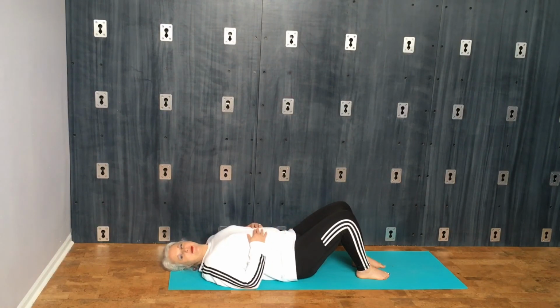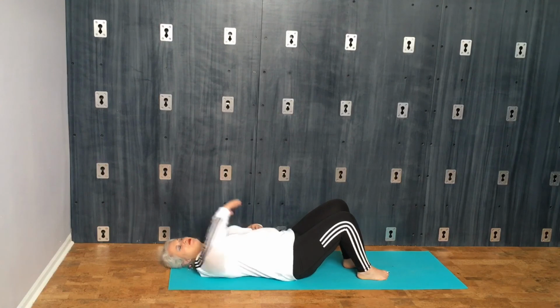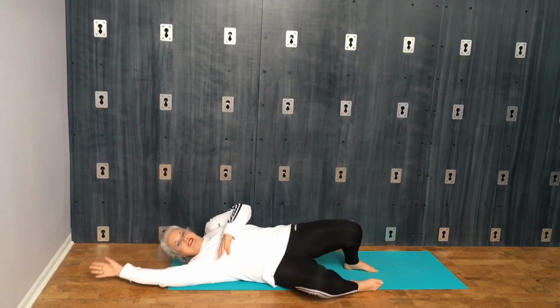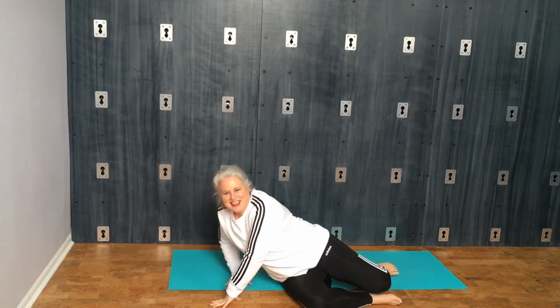All right, so I hope that helps you to explore a little bit of knee spreads and to help you learn to stabilize your trunk as those limbs are moving.